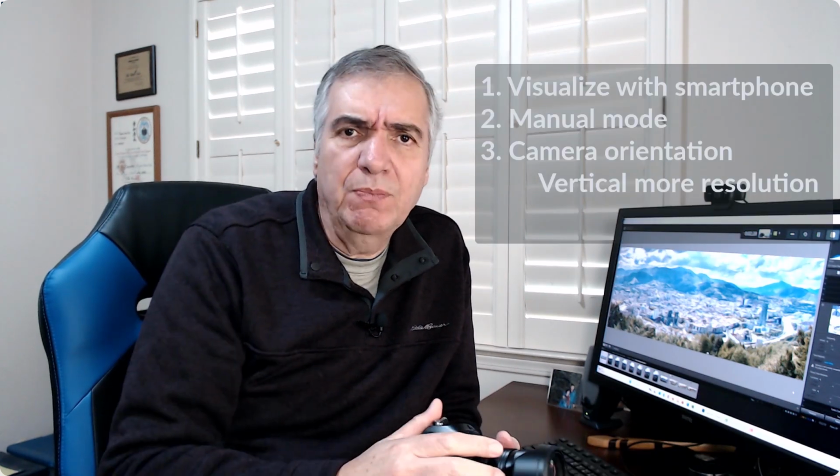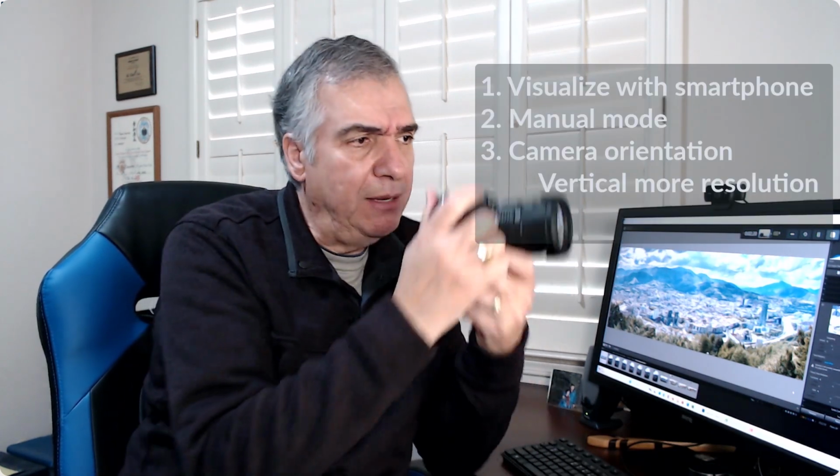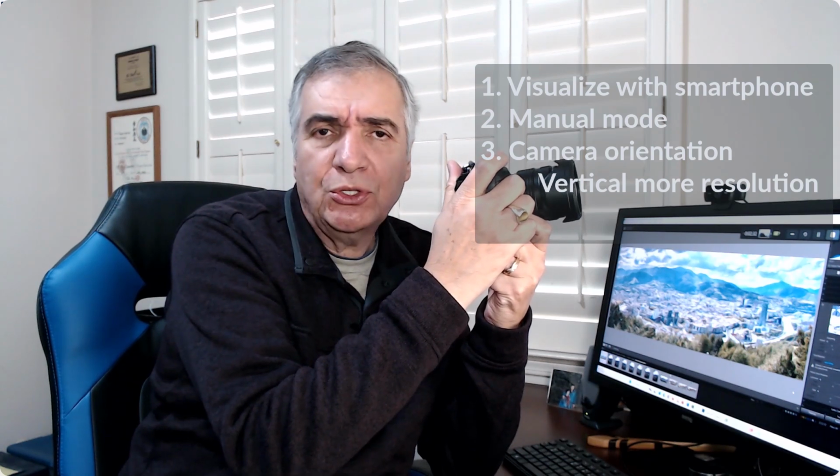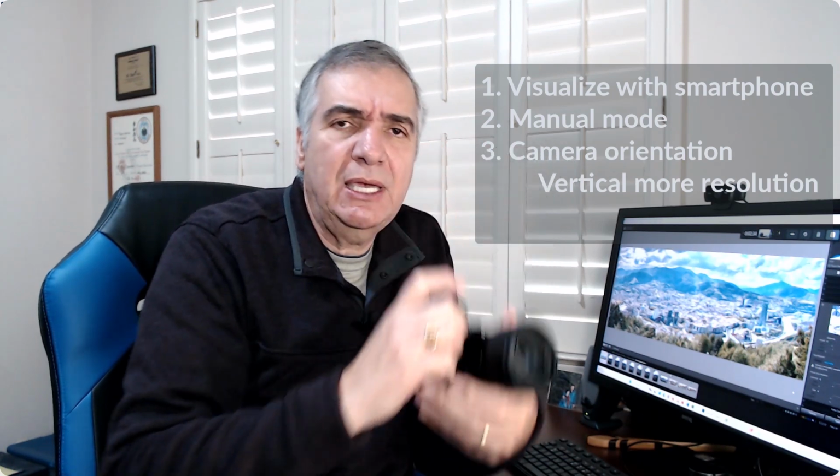When we take the images, should we take horizontal images or vertical images? Well, it's up to you. If you take a horizontal image, you may be able to do it with 2 or 3 images. If you have a very high resolution camera like the Canon R5 that has 45 megapixels, that may be enough.